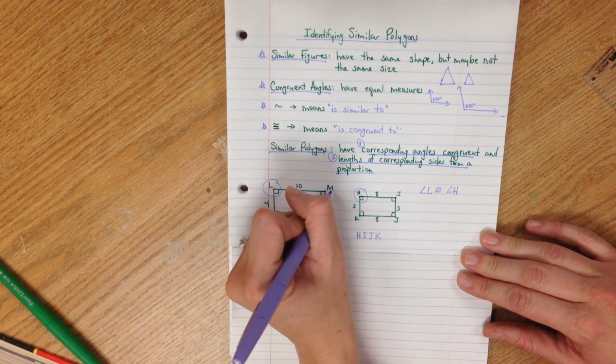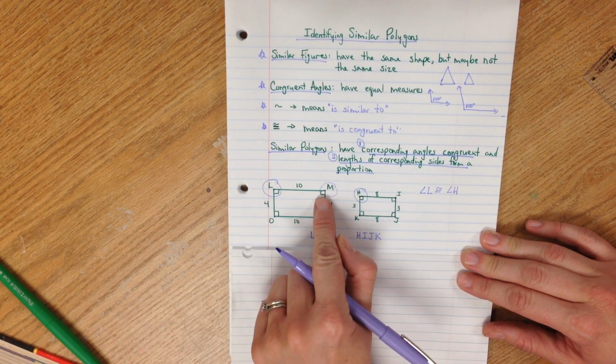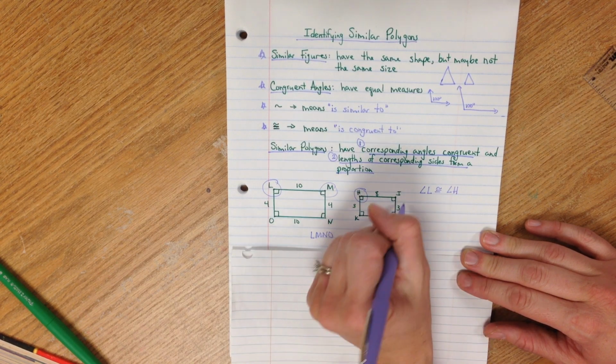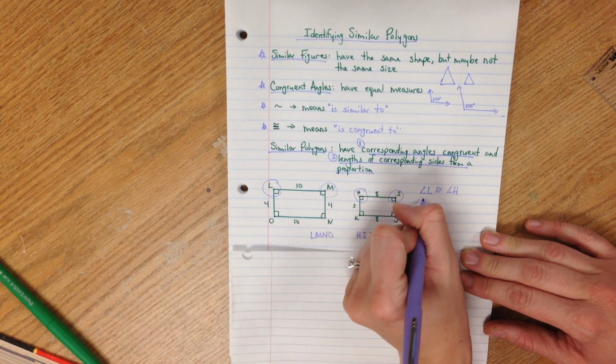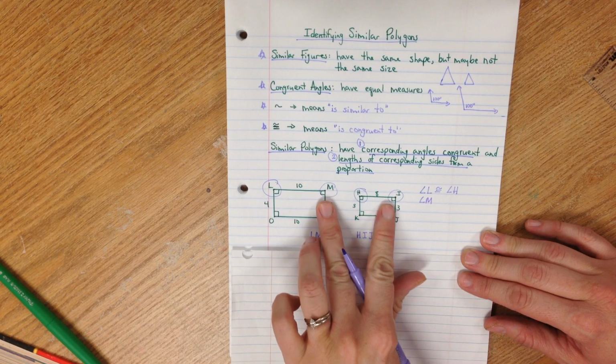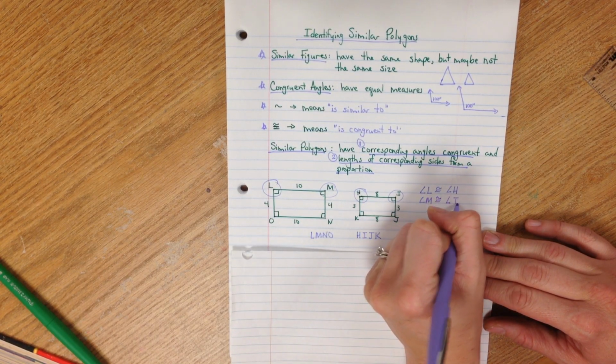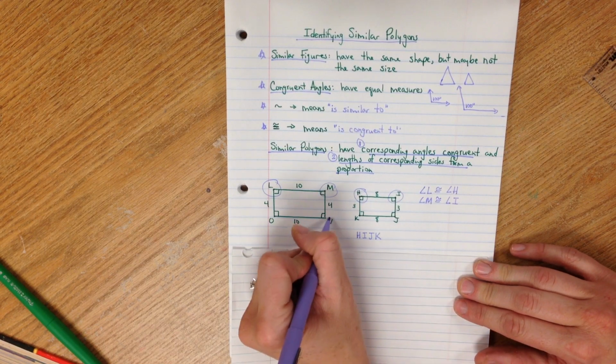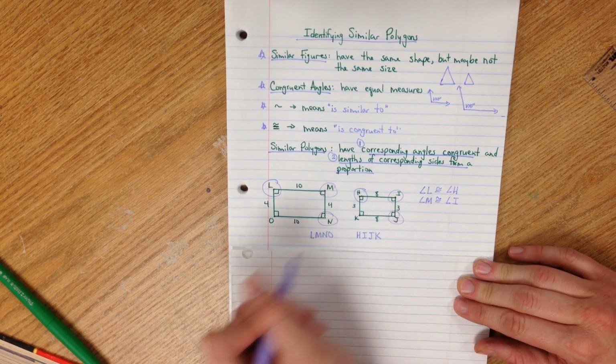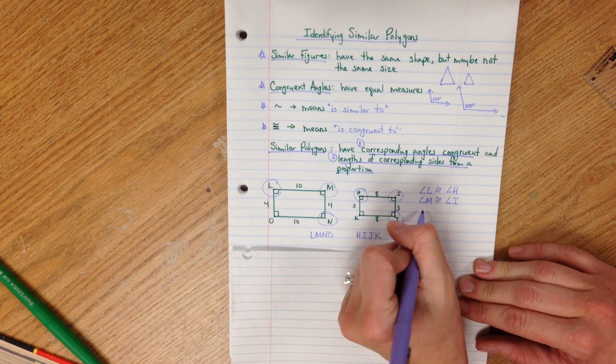Let's check angle M. Its corresponding angle is going to be in the same spot on this rectangle. It's angle I. They're both 90 degrees, so angle M is congruent to angle I. If I look at angle N and then angle J, they are congruent.